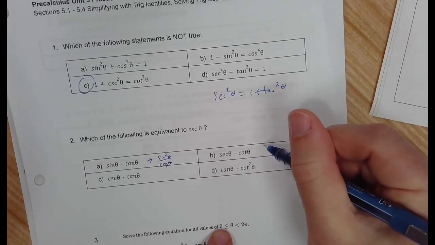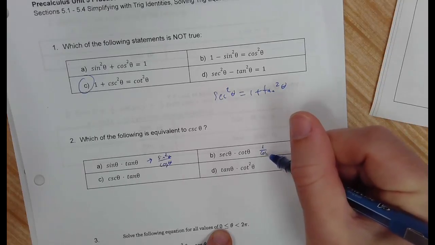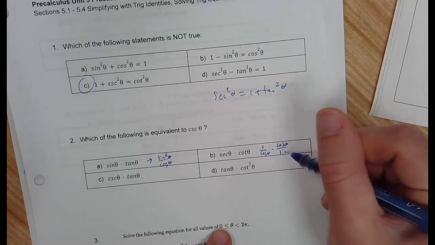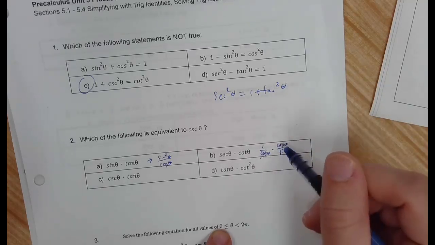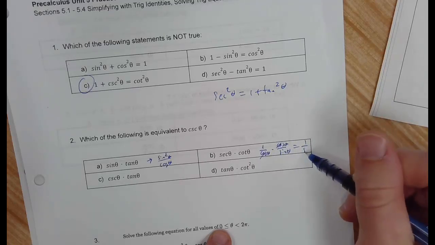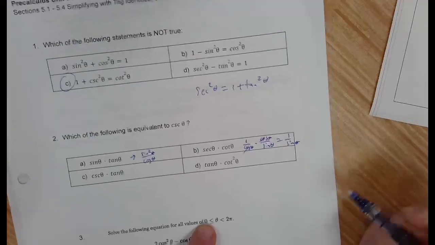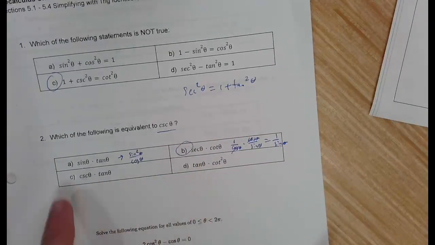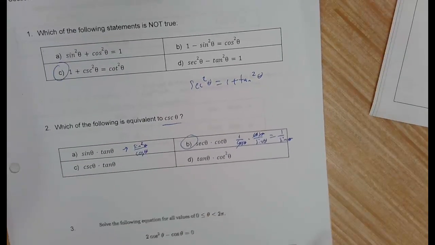So secant, again, that's 1 over cosine times cosine over sine. The cosines here will cancel, and it'll be 1 over sine theta. So we found our guy. 1 over sine theta, remember, that is cosecant theta, so it must be B. Okay, so you just want to simplify these and see which one matches.